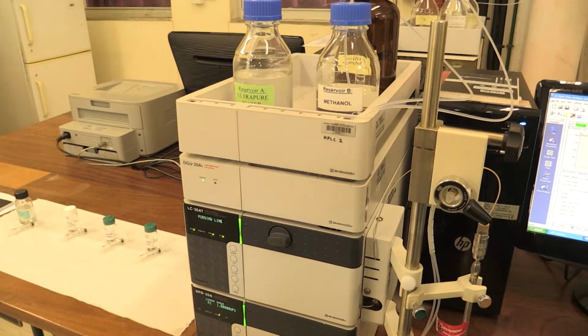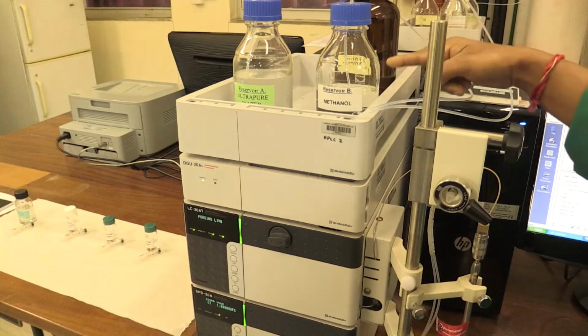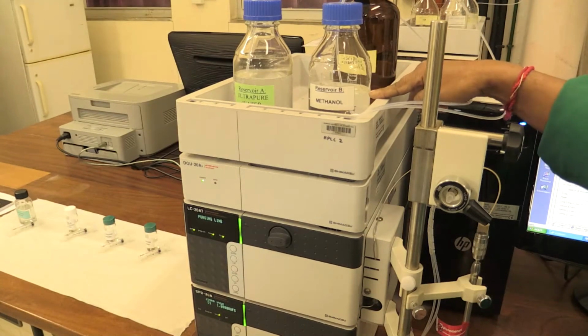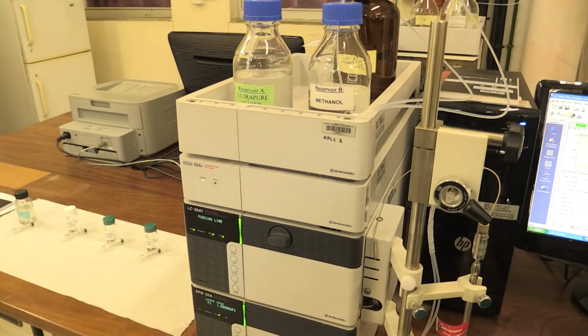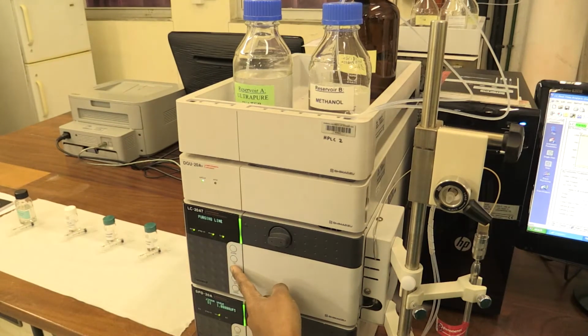Purging the system is required to remove any air bubbles or dissolved gases that are present in the mobile phase solvents before they can get to the rest of the HPLC. To stop purging after a minute, we will press the purge button again.